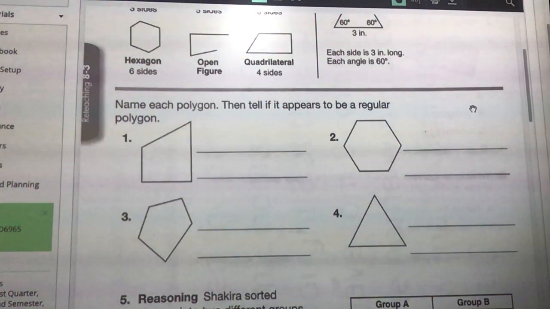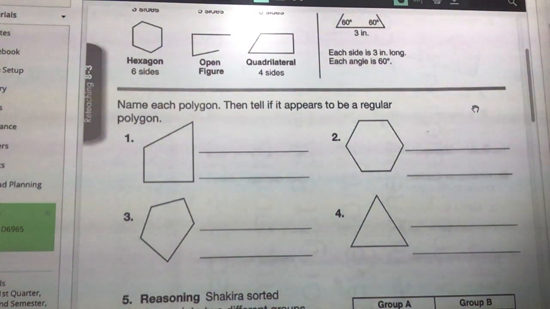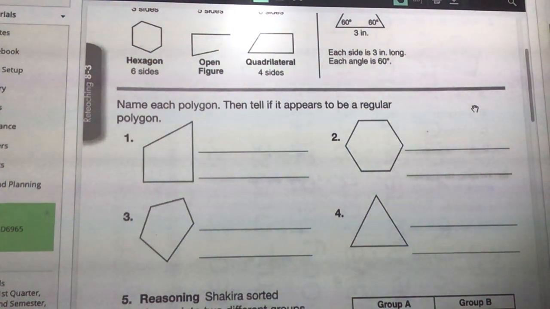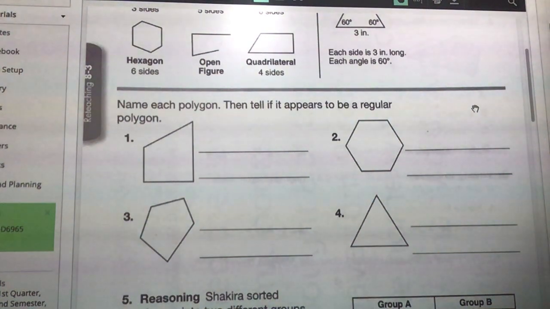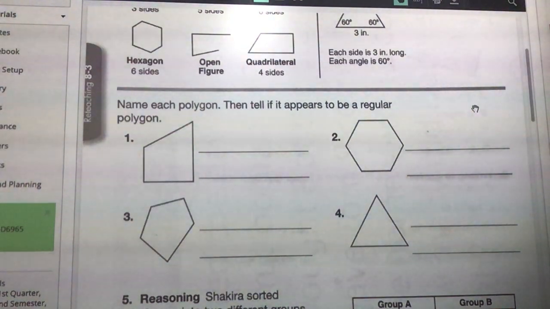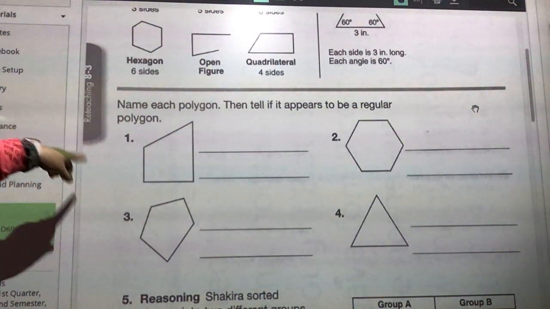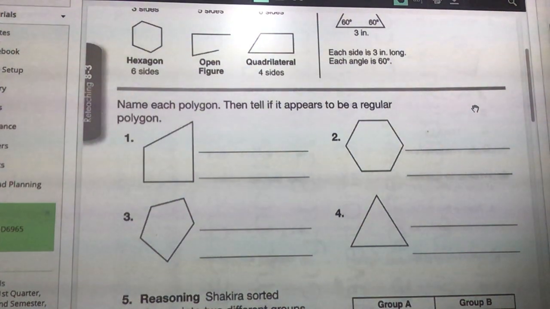Aiden, what shape is number 1? What kind of polygon is number 1? It has 4 sides. What polygon has 4 sides? A quadrilateral, good. And is it a regular or irregular, Bradley? Irregular. It is irregular, very good. Those sides are not the same length. Number 2, what kind of polygon? And is it regular or irregular? Write it down in your math notebook now.